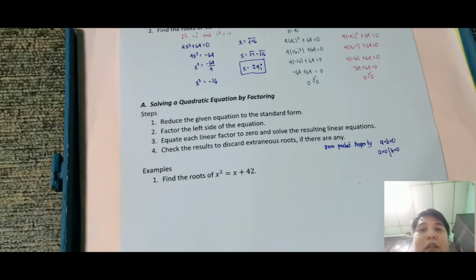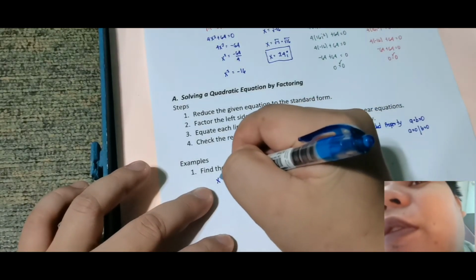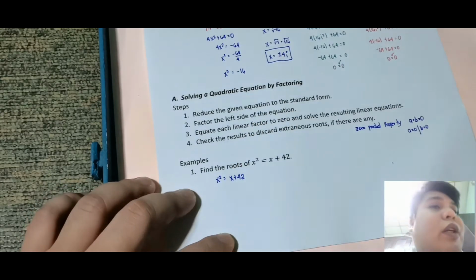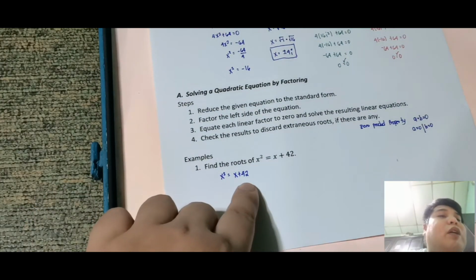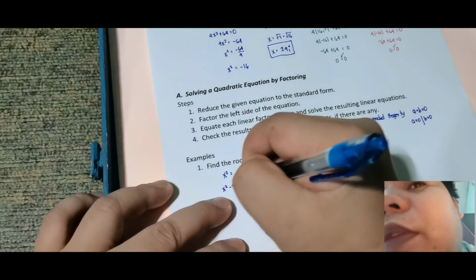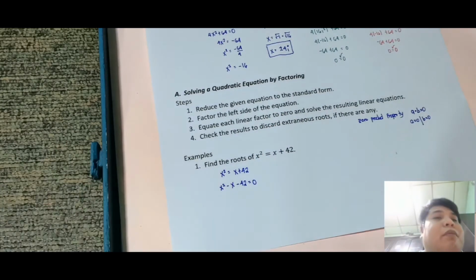So number 1, find the roots of x squared is equal to x plus 42. So ito yung unang tanong. Siya ba ay nasa quadratic, siya ba ay nasa standard form? No po sir. So probably ang gagawin muna, gawin natin siya in standard form. So this is x squared is equal to, i-rewrite ko lang, x plus 42. Okay, next is lagay natin lahat ng values o ng mga variable saka constant sa left side. Tira natin sa 0 lang dyan. So that is x squared minus x minus 42 is equal to 0.